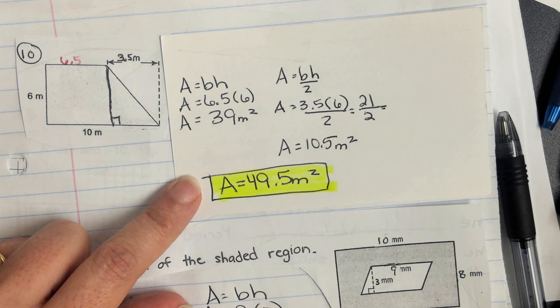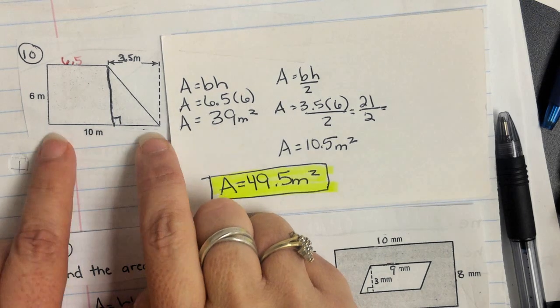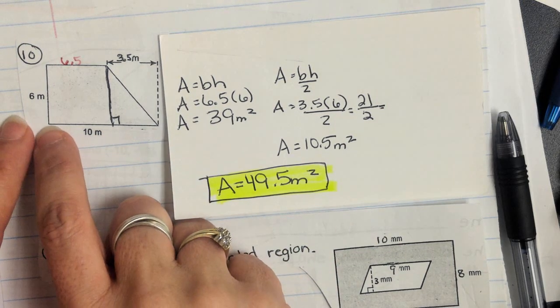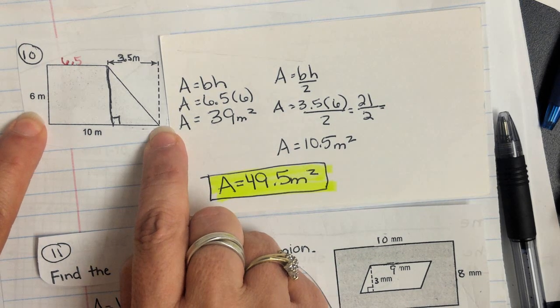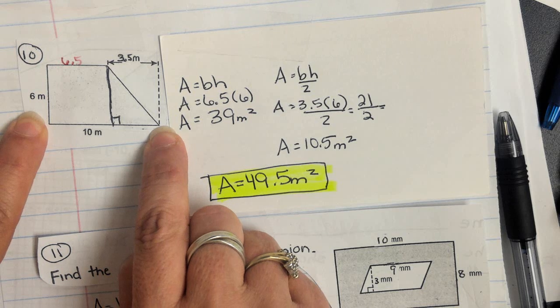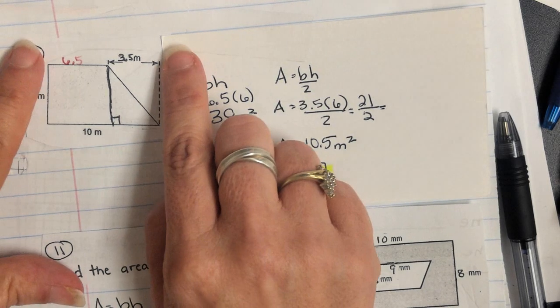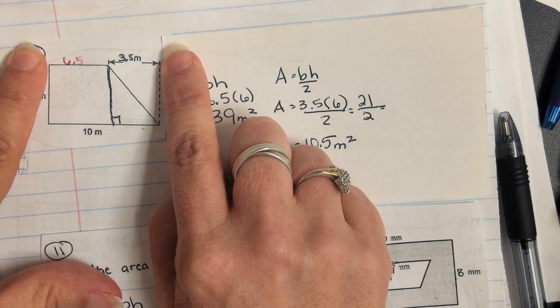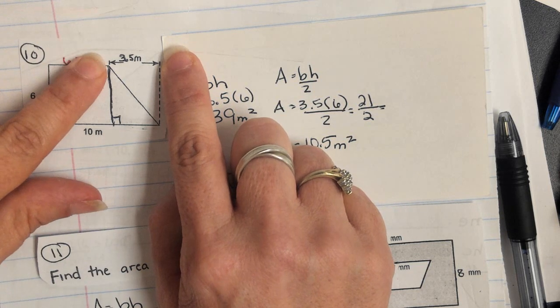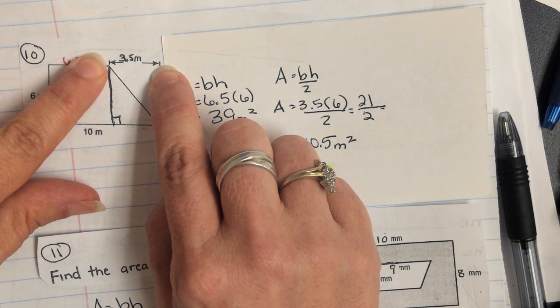Any questions? Why I did what I did? How did you get the 6.5? Okay, 6.5 came from here to here is 10 on the bottom. I had to kind of bring that up and think, well, it's 10 from here to here, but it's only 3.5 from here to here.